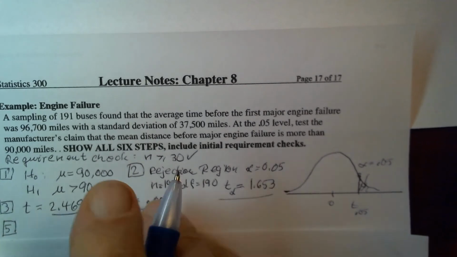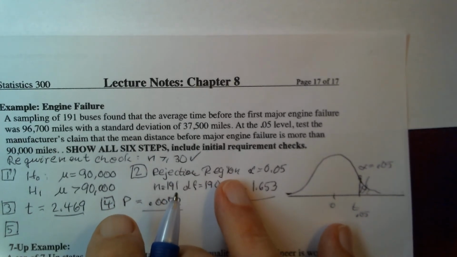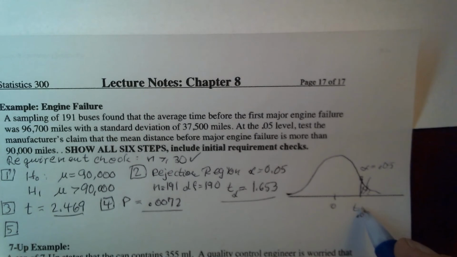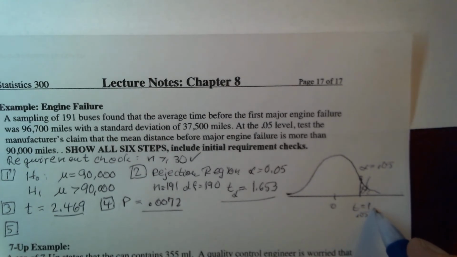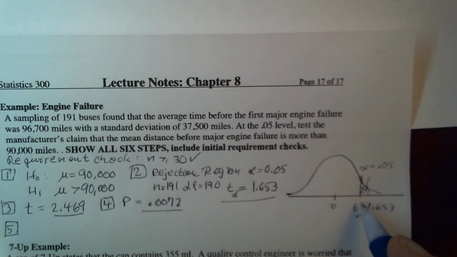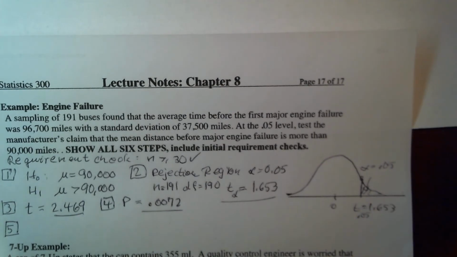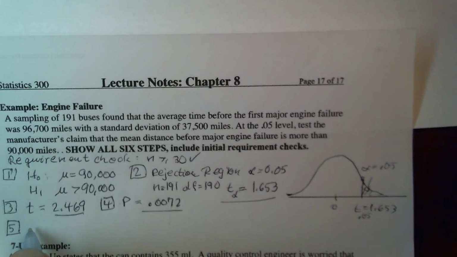And number 5, we now decide: is the test statistic in the rejection region? Since the critical value is 1.653, 2.469 is to the right. So yes, in the rejection region.